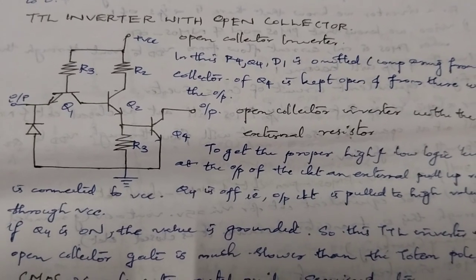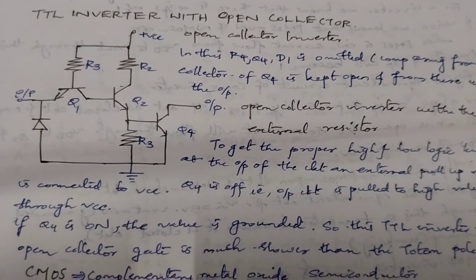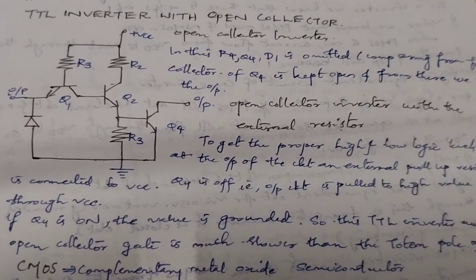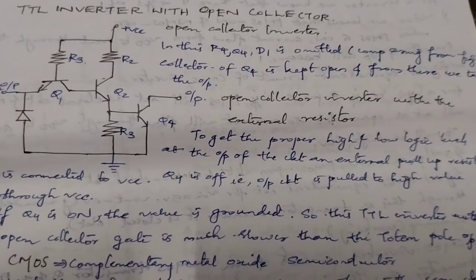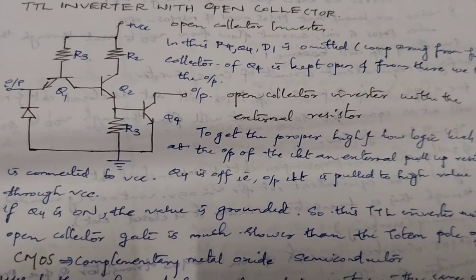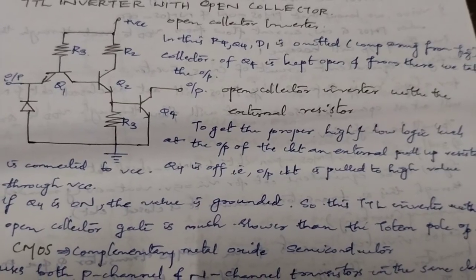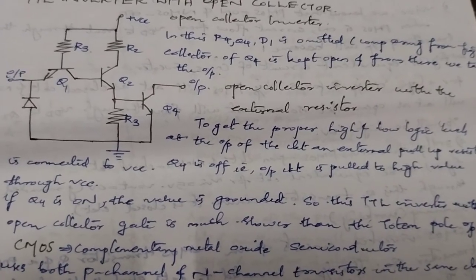Inverter with open collector. Open collector inverter. In this, R4, Q4, and D1 are omitted. Comparing from the figure, the collector of Q4 is kept open, and from there we take the output.